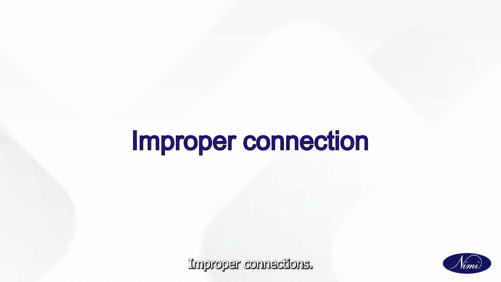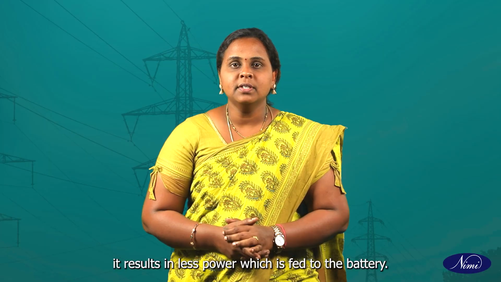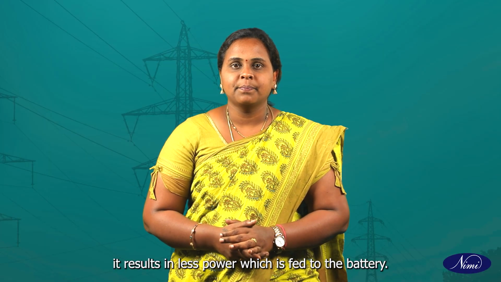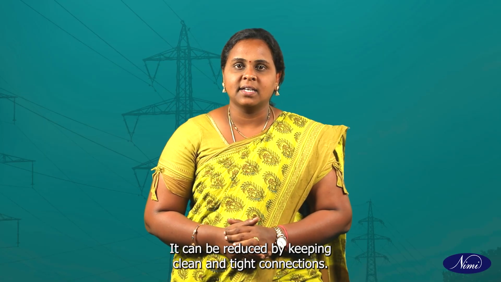Improper connections. If the electrical connections are not made properly, it results in less power being fed to the battery. It can be reduced by keeping clean and tight connections.